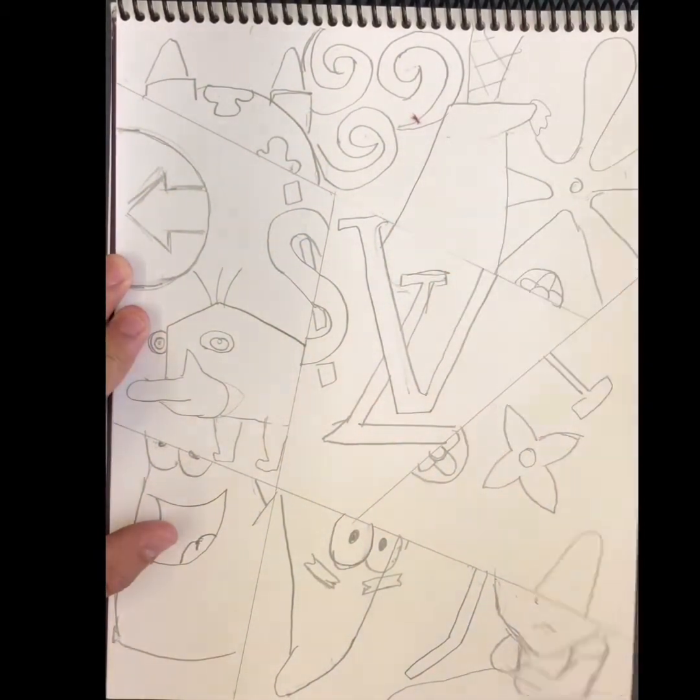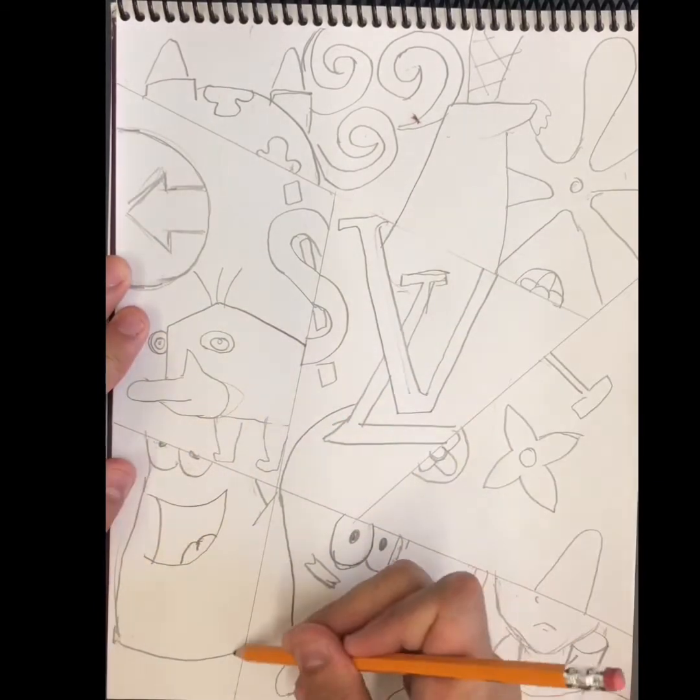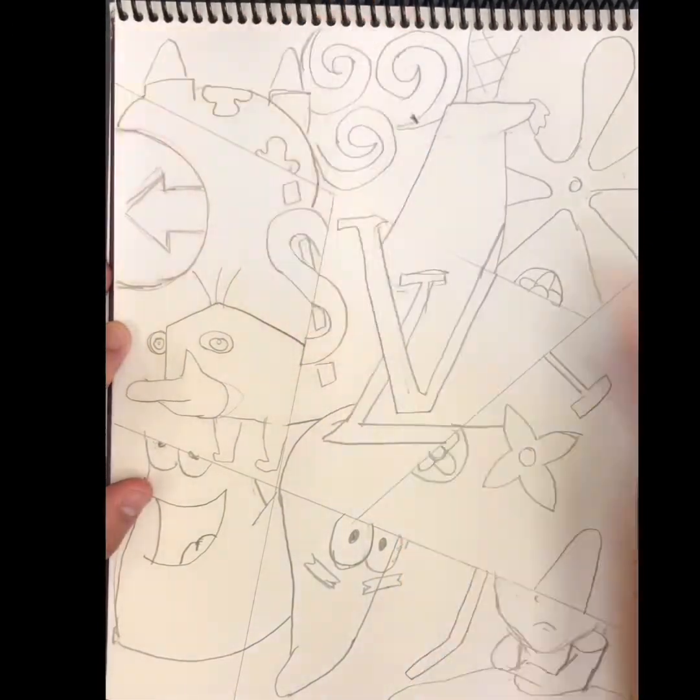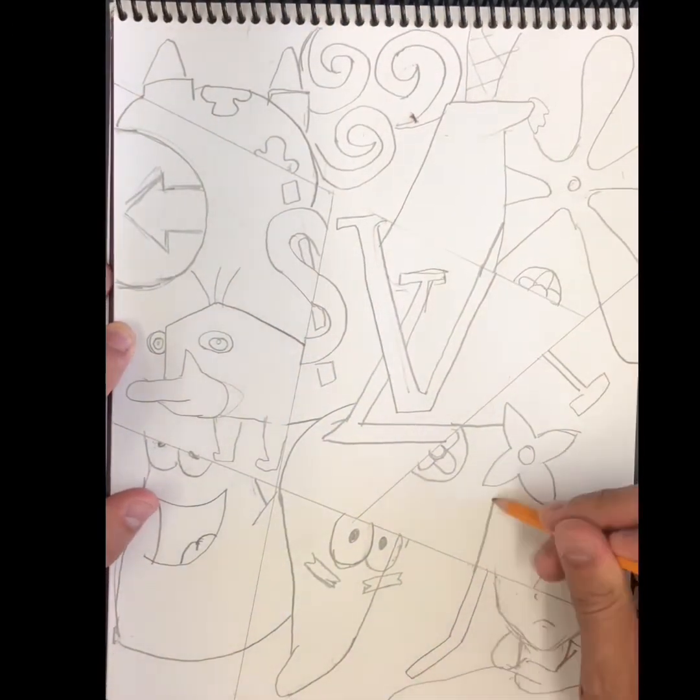You can even start to overlap images over each other and go back and extend lines from images you already drew, just to connect everything together and create a pathway for the viewer's eyes to follow through your artwork. And definitely don't be afraid to go off the page.